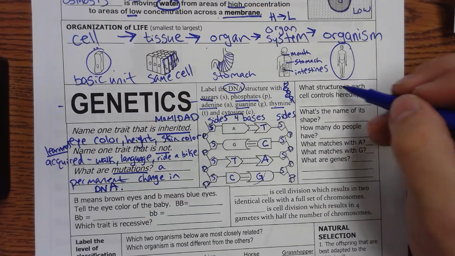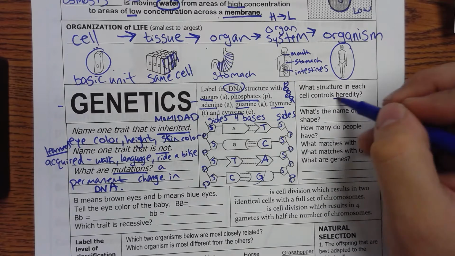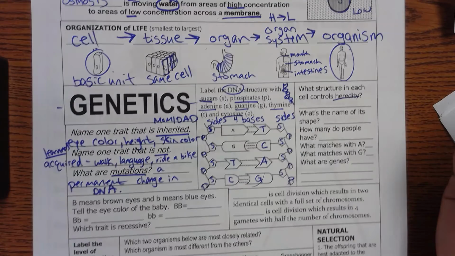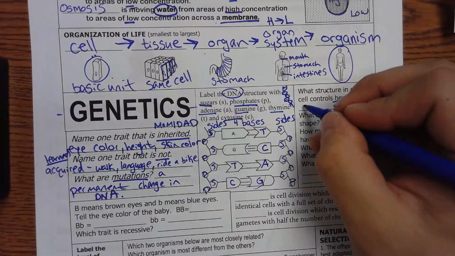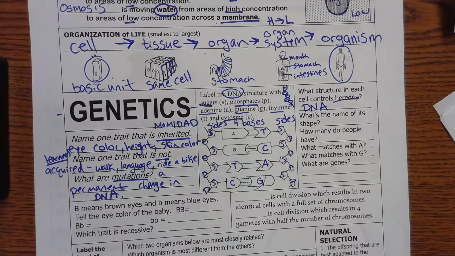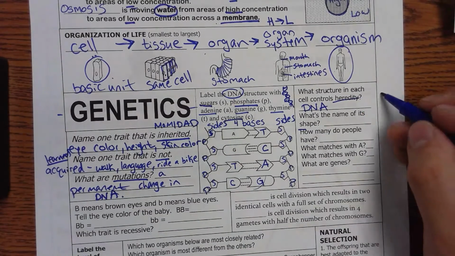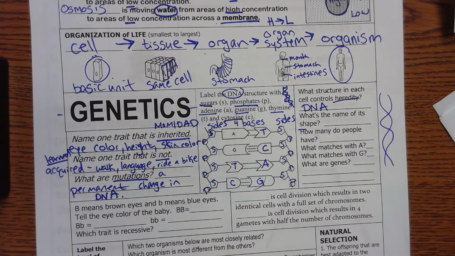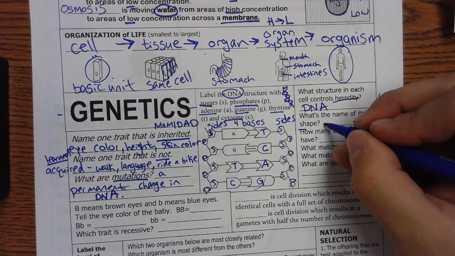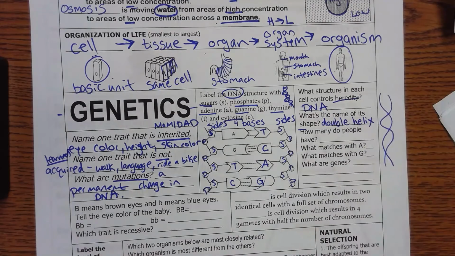What structure in each cell controls heredity? So what controls you getting blue eyes, you getting blonde hair? That's your DNA. Your DNA controls your traits. You need to know, what is this shape called? What do we call this shape? This shape is called a double helix. Double helix.